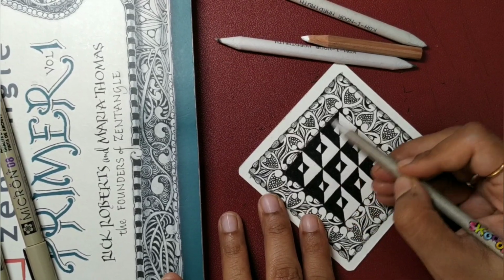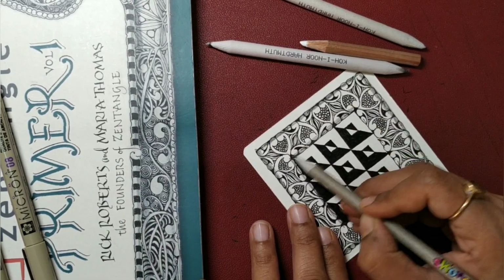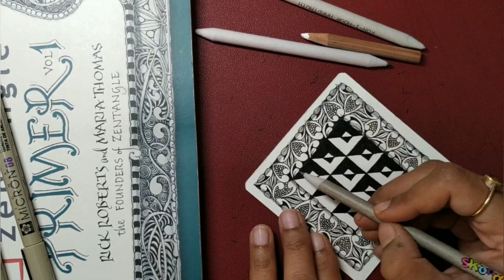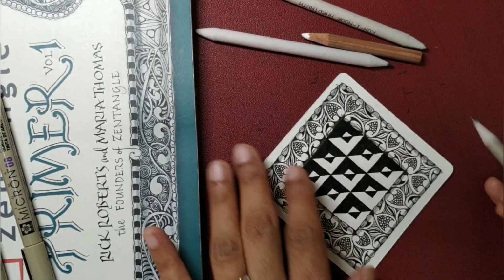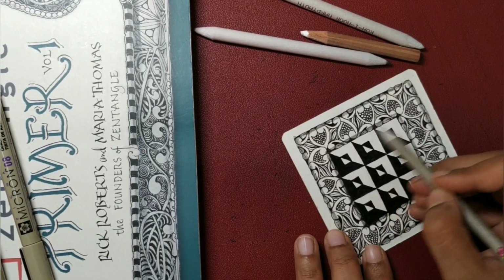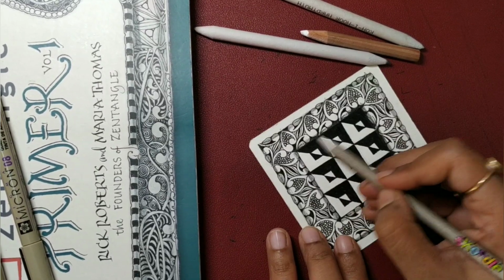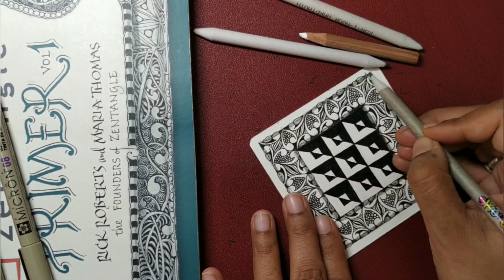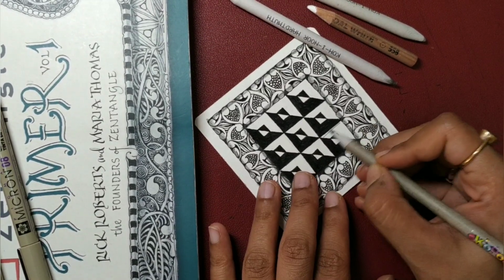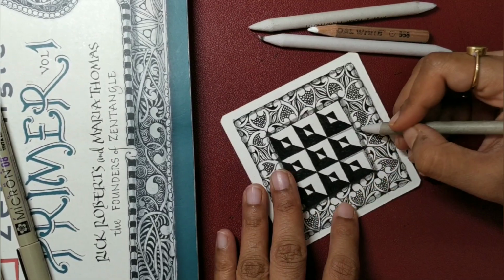Yeah, and then on the other side. I think the pencil would be enough, but if you wish you can always add the grey watercolor, as I keep saying in my previous sessions also. Yeah. And as far as demi is concerned, just a slight on the sides.